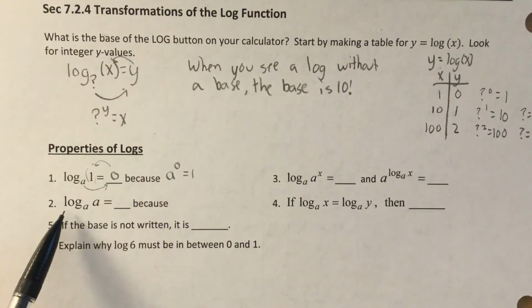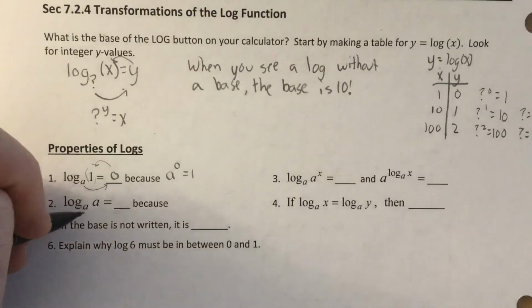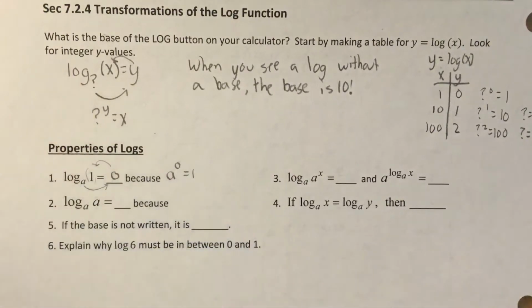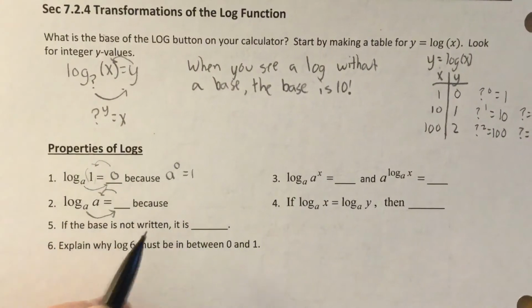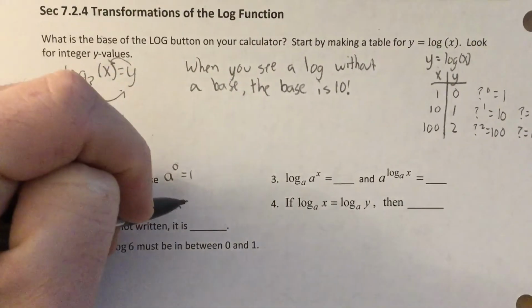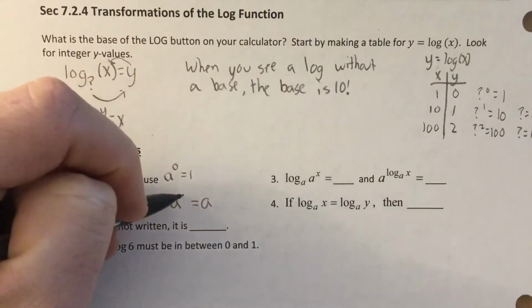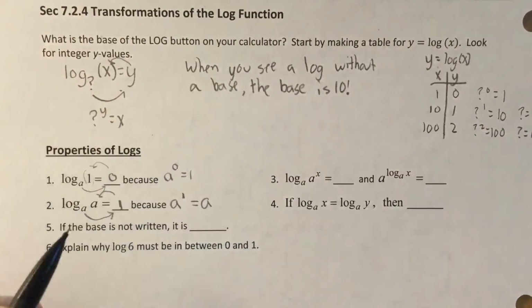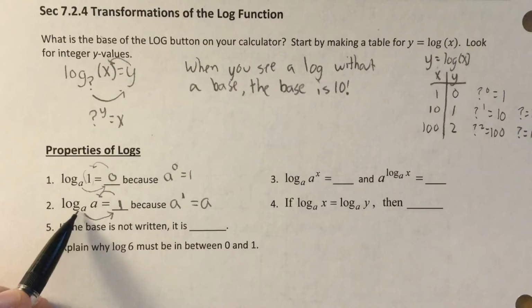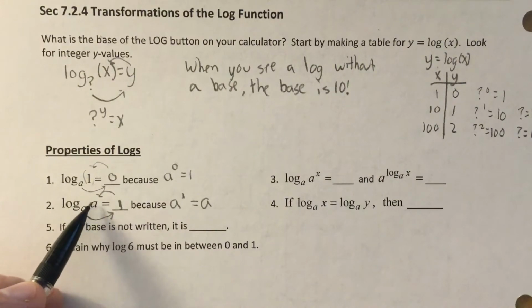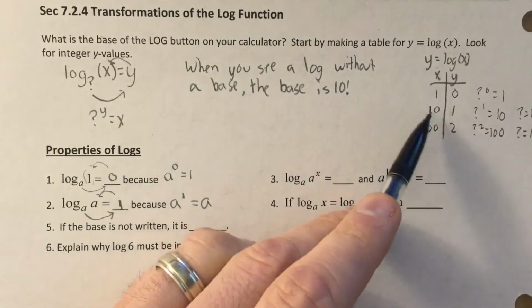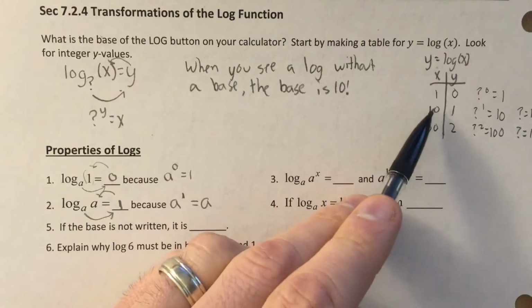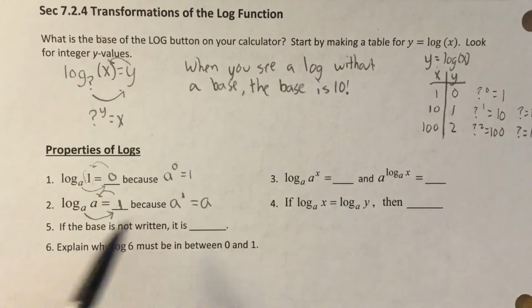If you look at the next one, if I have log base a of a, if we think about our circle here, this would be saying a to the what equals a. Well, that'd be 1. So if you ever have a log base, and inside the parentheses is the same number, it's always going to equal 1. Here the base was 10, our input was 10, it equals 1. Again, the reason being because a to the first is equal to a.